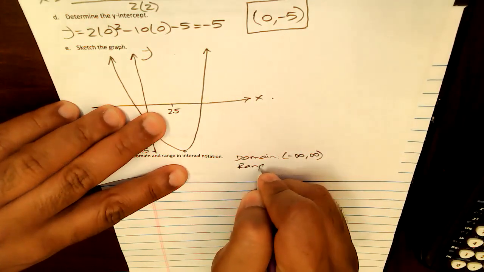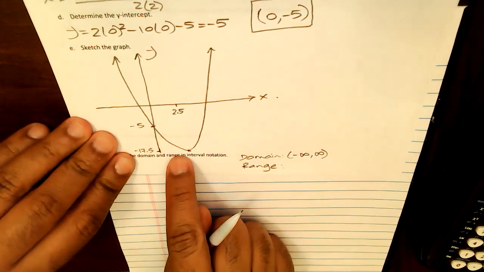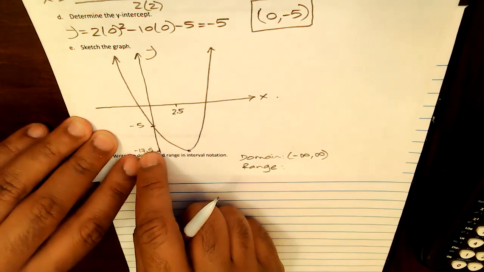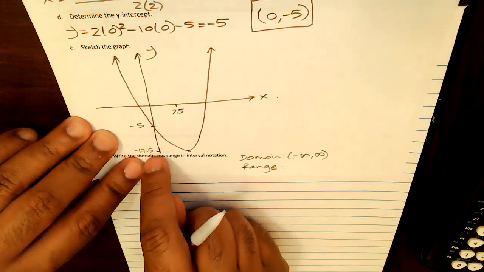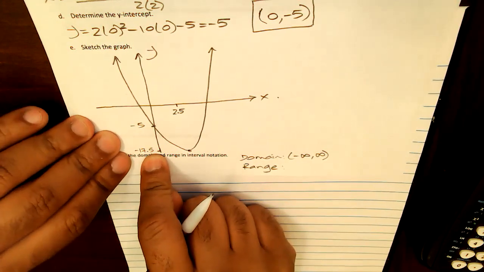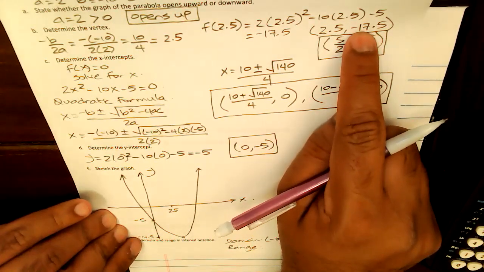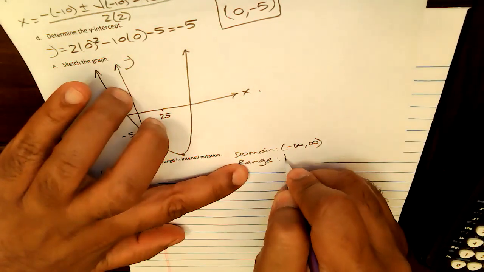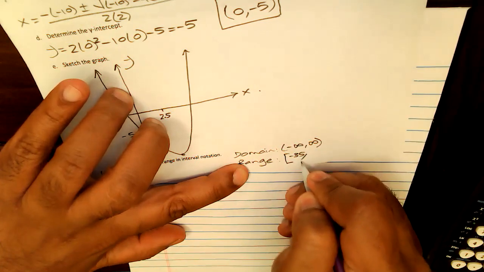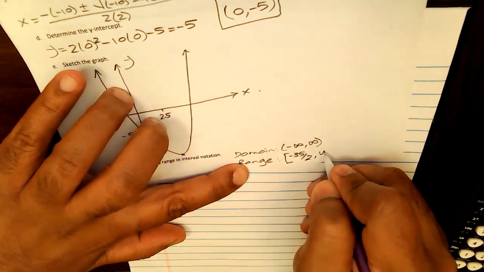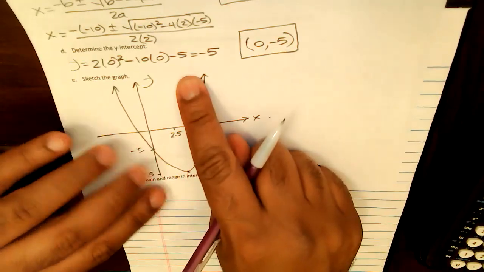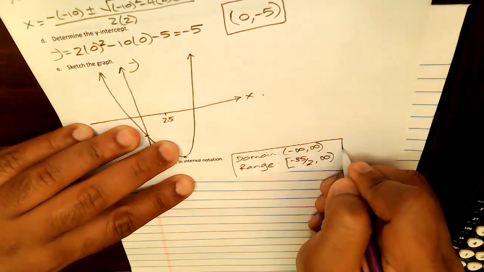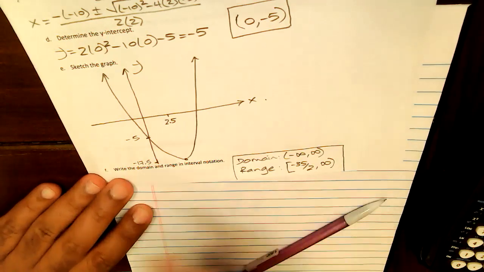For the range, we're going to go from the bottom to the top. So the lowest your graph goes to is negative 17.5. Now remember, negative 17.5 is a decimal value. We're going to write that as a fraction. We had figured out earlier that negative 17.5 is equivalent to negative 35 over 2. So the bottom is going to be at negative 35 over 2. And on the top, it's going to go all the way to infinity. And that is the domain and the range of my function.